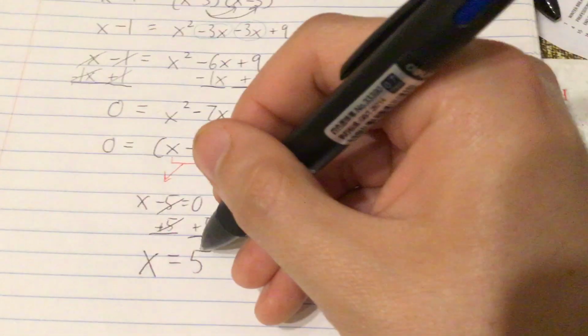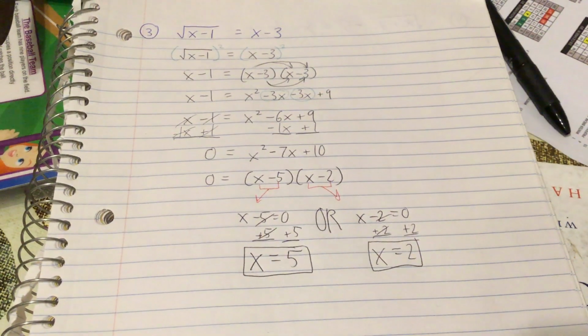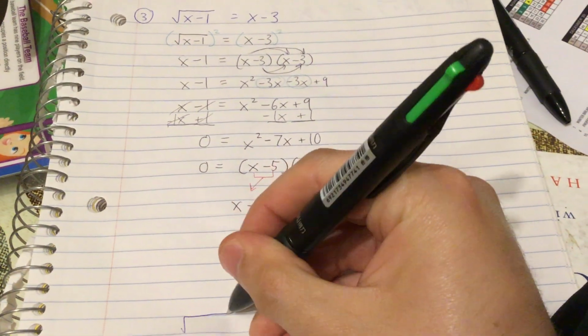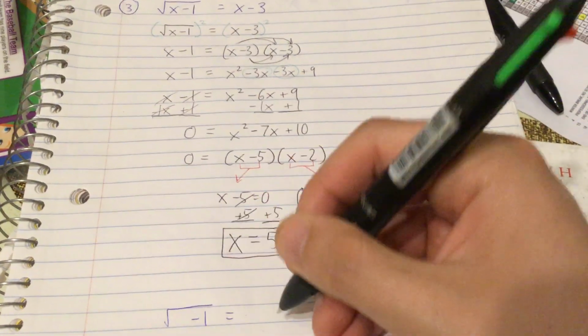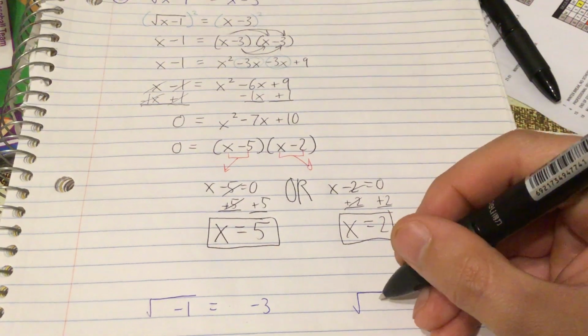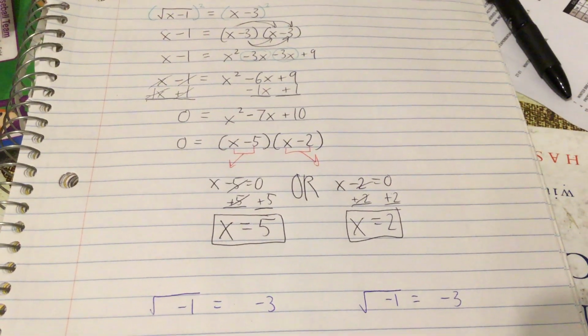So now I'm just going to check my work and plug it back into the original equation. The radical x minus 1 is equal to x minus 3. And I'm going to repeat that for both. So now let's plug them in.